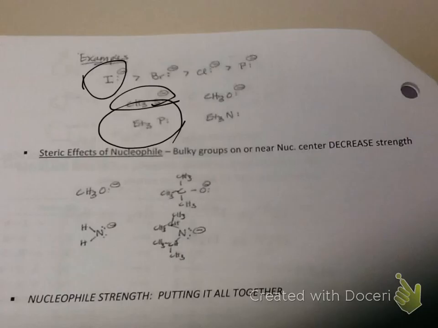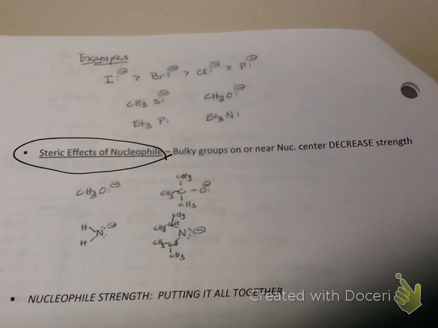Alright, now there's something else we didn't talk about. Notice whenever I compared phosphorus and nitrogen, sulfur and oxygen, the R groups were always the same, the backside of that nucleophile. Well, we need to talk about the steric or bulk effects on the backside of the nucleophilic atom. So what's bonded to the nucleophilic atom can increase or decrease the rate of the SN2 reaction, or the substitution reaction.